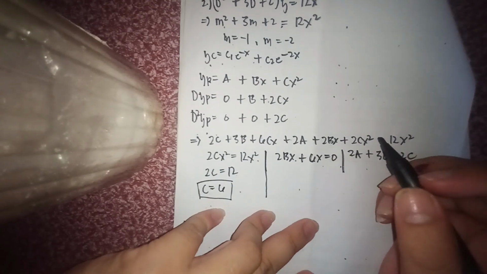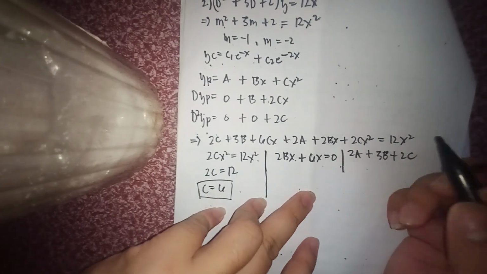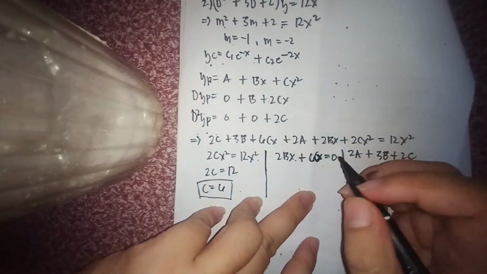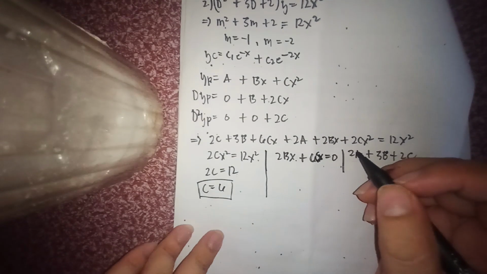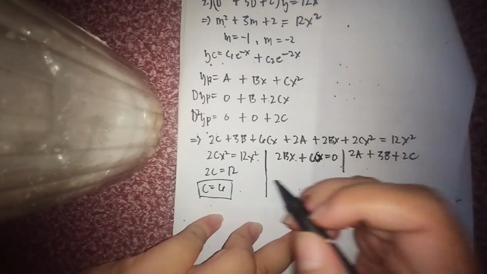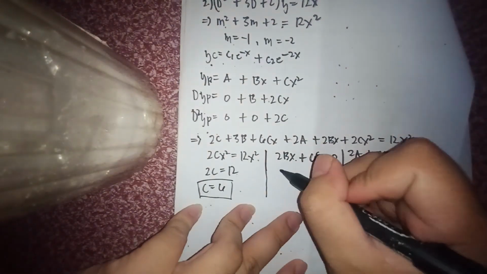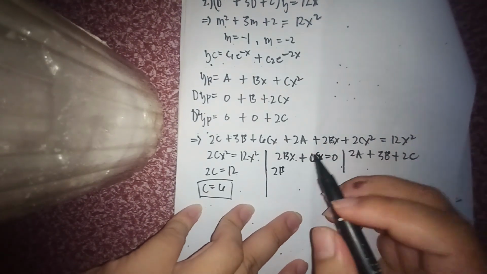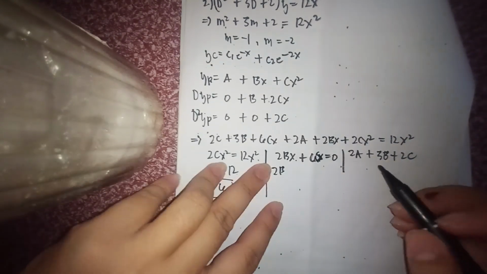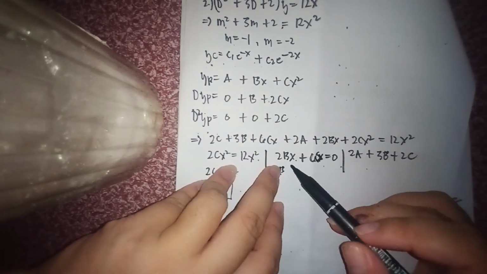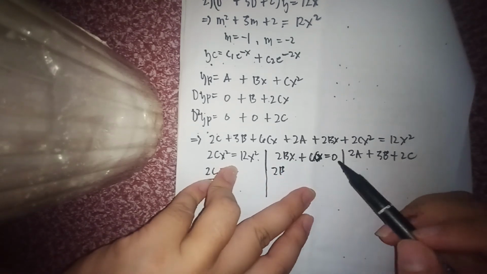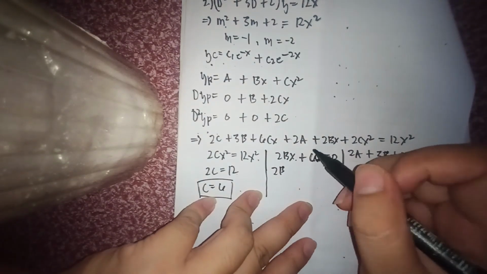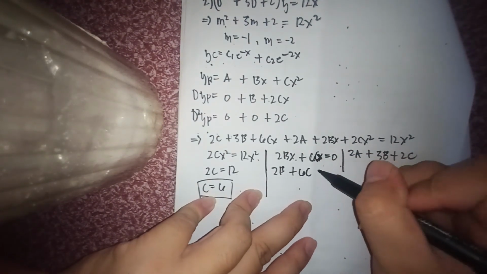And for the value of b, we have to substitute the value of our c here. So we have 2bx. Before that, we have to cancel out this x. So to cancel that out, we have to multiply both sides by 1 over x. So we're left with 2b plus 6c is equal to 0.